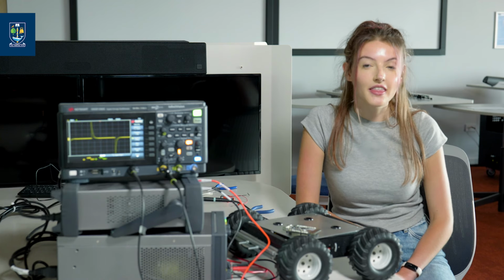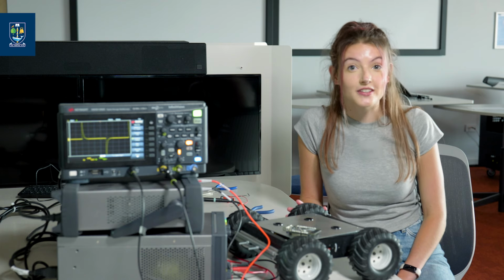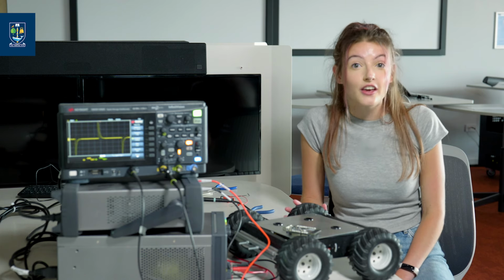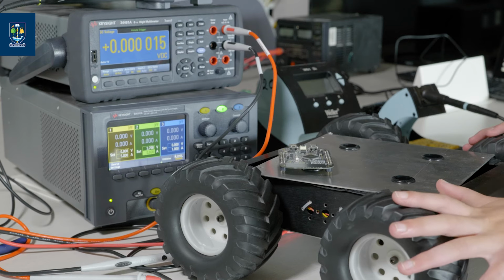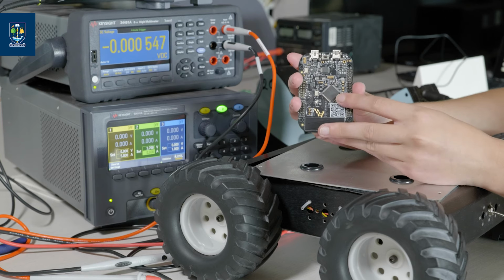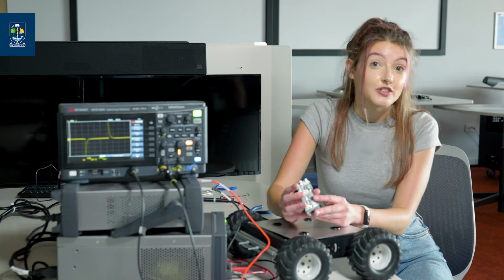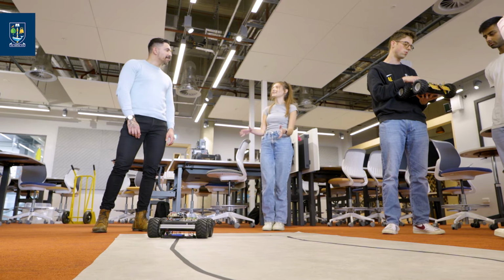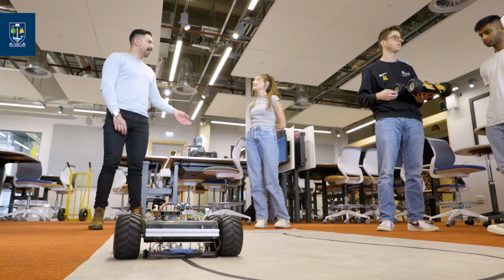When you reach third year of electronic engineering, one of the projects that you could be tasked with is creating a line-following robot, which is also capable of detecting objects in its path. For the project, you'll be given an empty chassis of a rover and also a microcontroller. The microcontroller contains a single chip, which has tens of millions of transistors on it, which are just nanometers apart. They send messages really, really quickly to each other to control the operation of the rover.